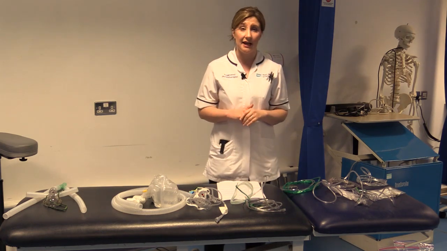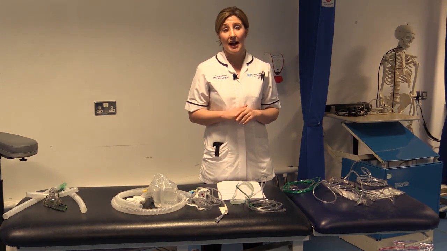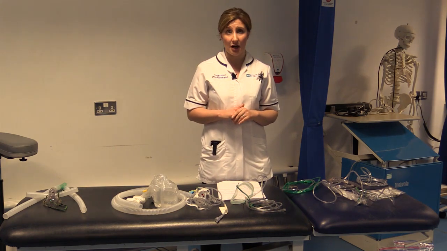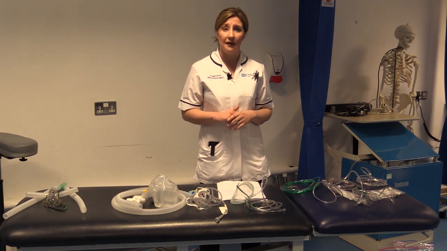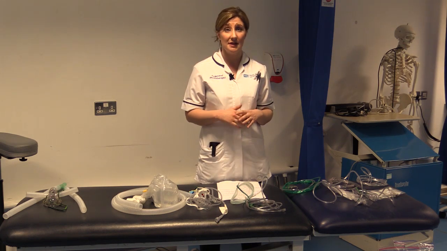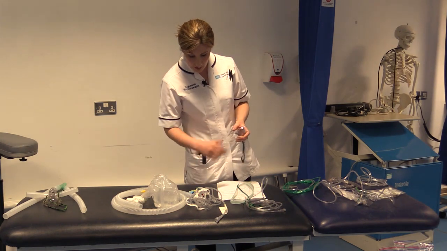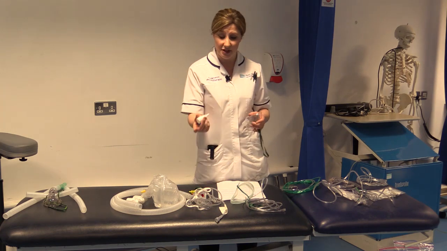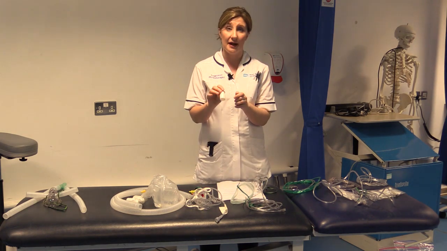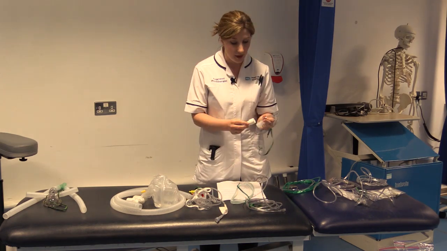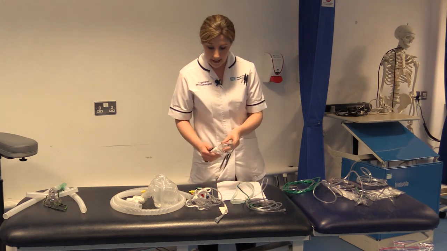If you're commencing at an oxygen target SATs range of 88 to 92, those are patients that are at risk of retaining carbon dioxide. So we need to protect the amount of oxygen that we give them. And therefore you're going to start with a fixed performance mask, which would be your Venturi masks. So we have 24, 28%. Your 24% is your blue and your white is your 28%, and that is popped on to a simple face mask and your fine bore tubing.